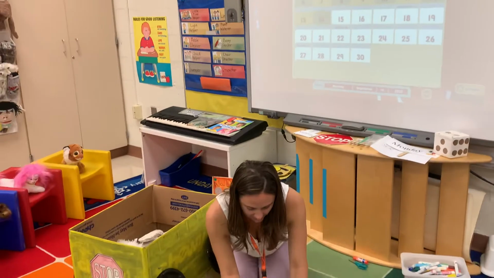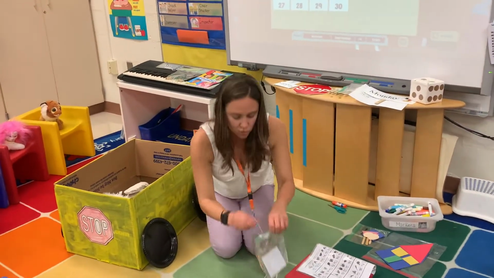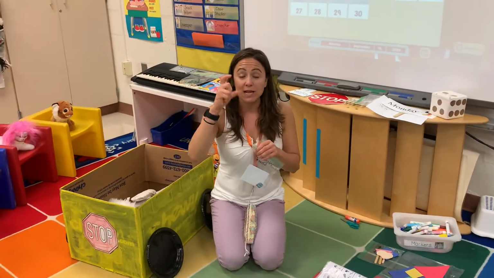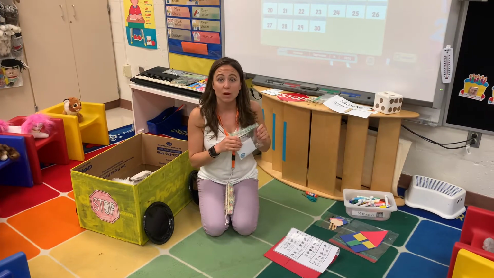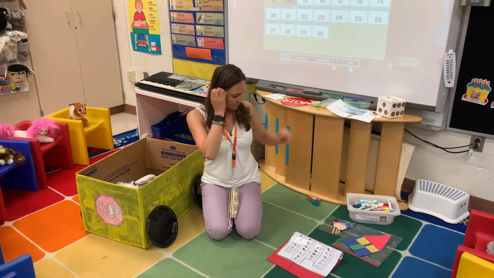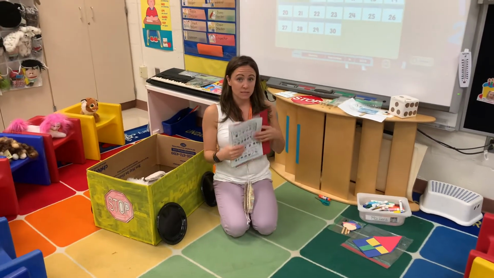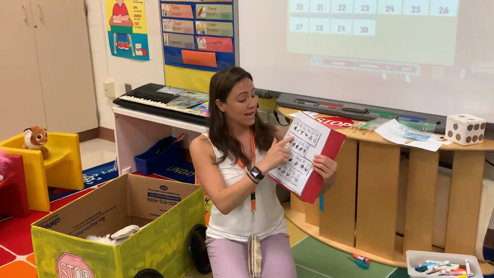We'll do that every day, always checking the weather. You can even get a little cup or like a little rain cup and measure how much rain comes down on rainy days. There are so many things that you can do with weather, and we can talk more about that later. All right, so today at our Google Meet, also you're going to need your ABCs.